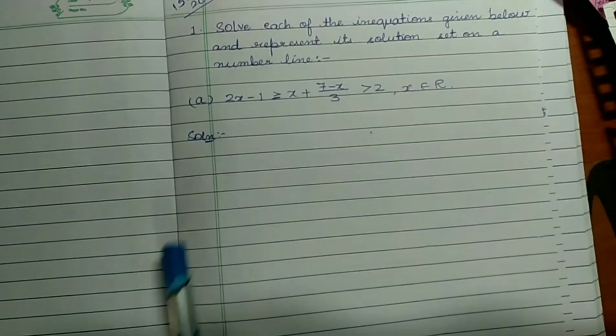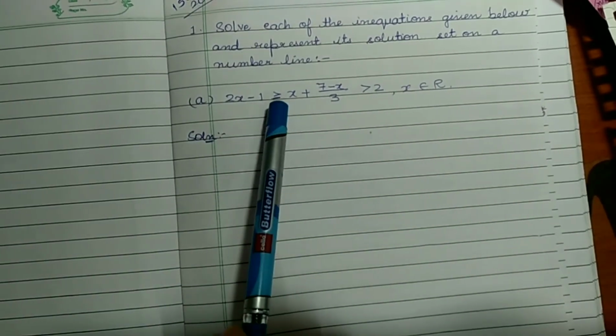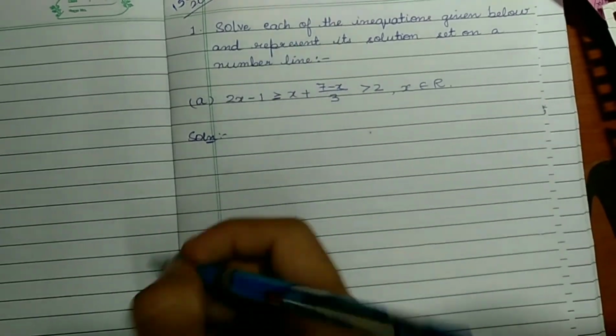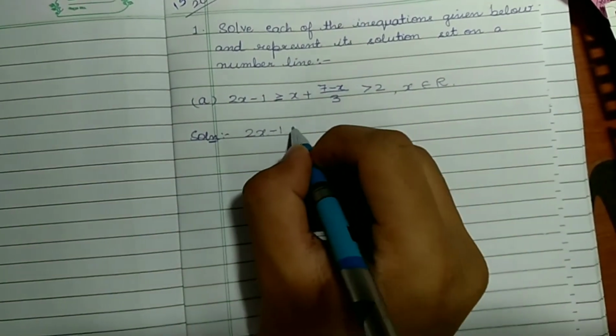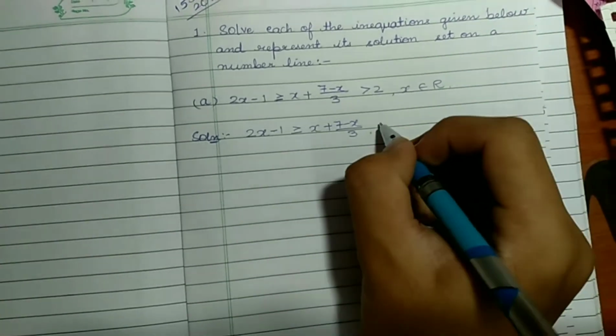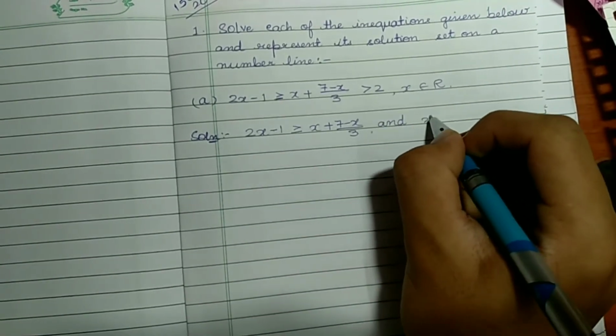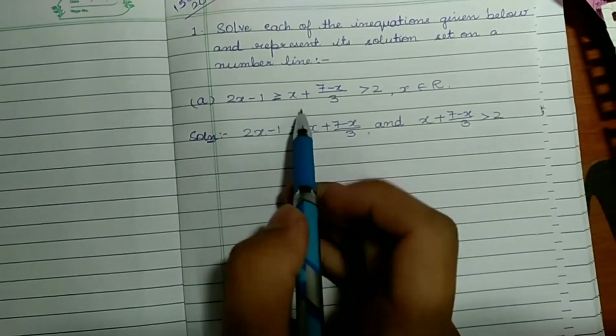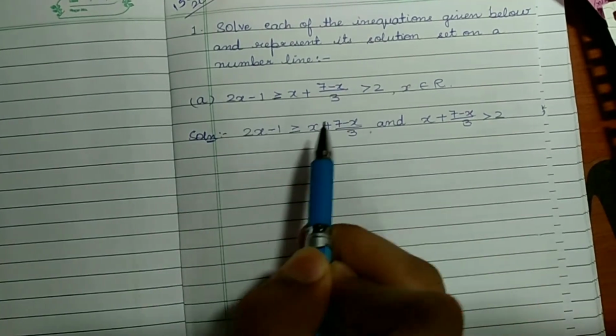As you can see here, two inequality signs are there. First one is here and the second one is here. So we will split this whole inequation into two parts. First part is 2x minus 1 is greater than or equal to x plus (7 minus x) by 3. This is the first part. And the next part is x plus (7 minus x) by 3 greater than 2. This way we must split. We must take the second part in common to both of the linear inequations.